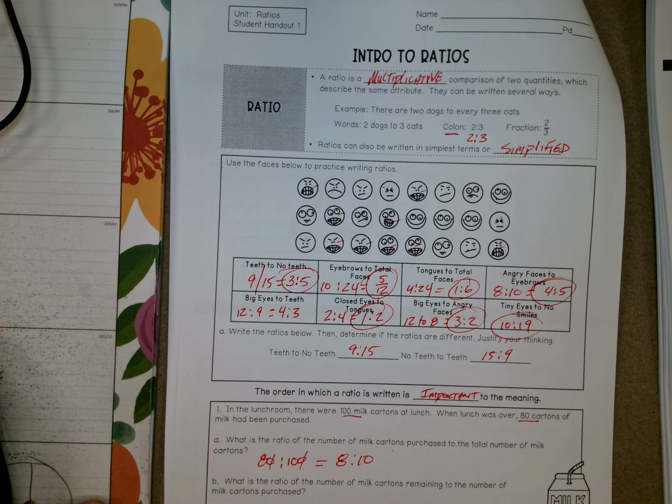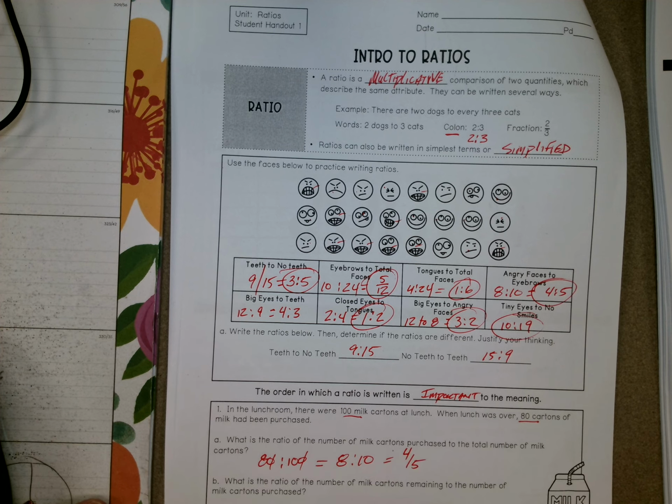But that's not reduced. What I did here was just divide them by 10. And I'm going to divide them by 2, and I'm going to get what? 4 to 5, right? 4 to 5.